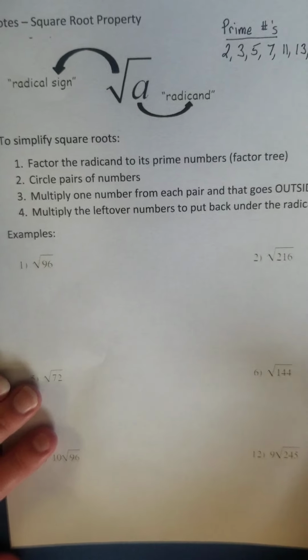I'm going to underline that 2. Then I know this is 2 and 12. And I'm going to underline that 2. And then this is 2 and 6. I'm going to underline that 2. And then this one is 2 and 3.